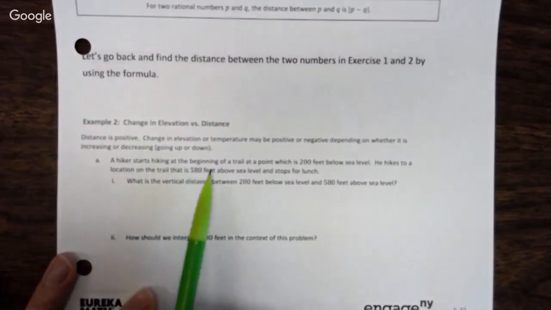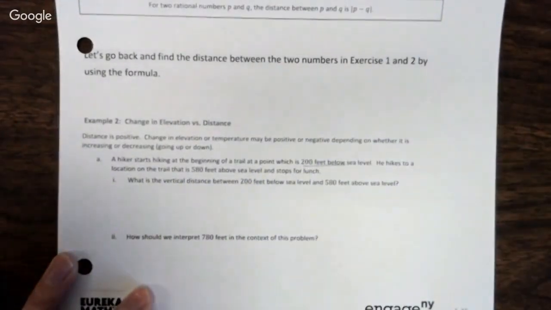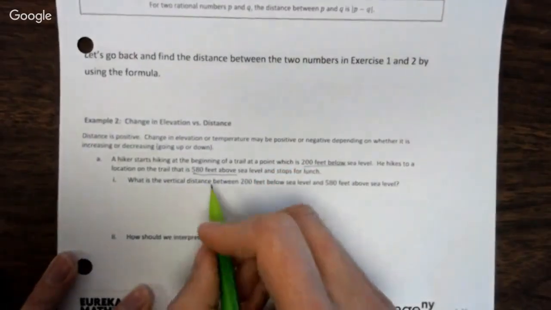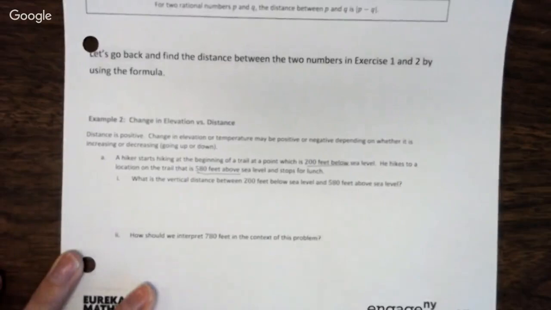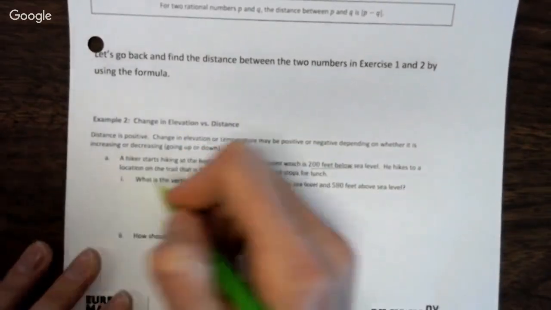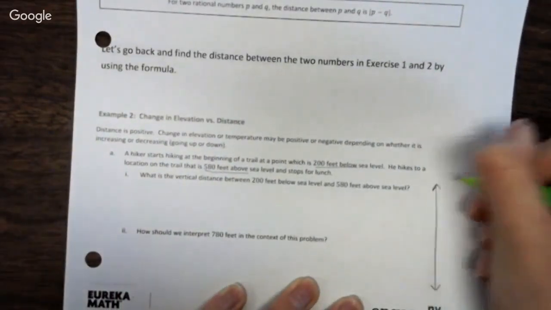A hiker starts hiking at the beginning of the trail, which is 200 feet below sea level. He hikes to 580 above sea level and stops for lunch. So what is the vertical distance between these two numbers? Now, we could draw a number line, which I would strongly encourage.